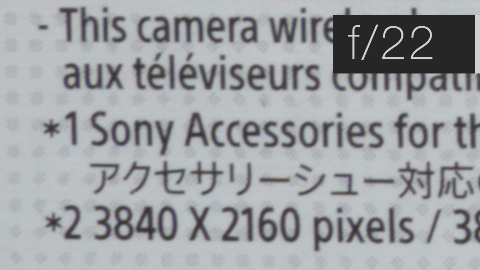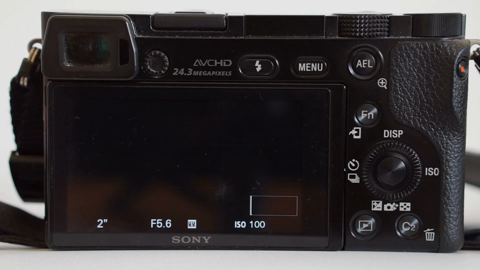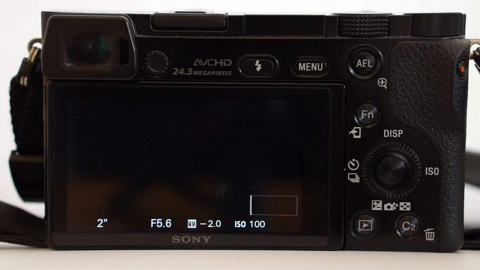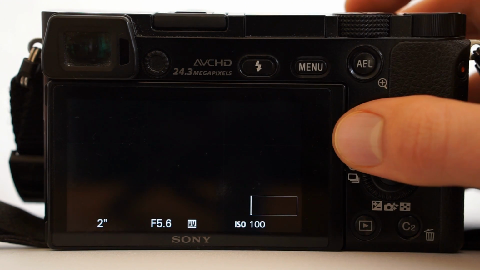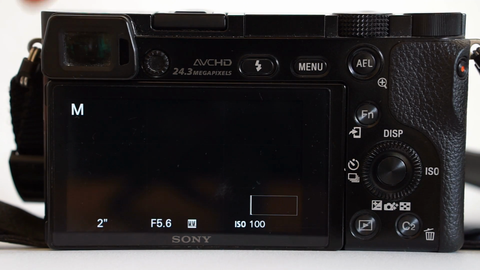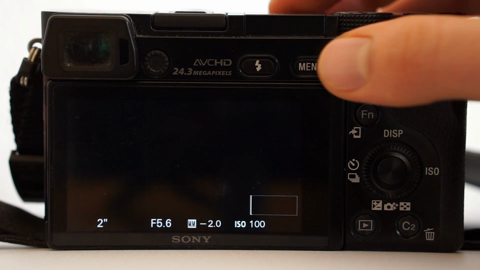And now I want to show you how to set up your camera with the Sony Time-Lapse app. So let's start with the camera settings. At first we want to make sure that we are in manual mode, as you can see in the upper left corner.